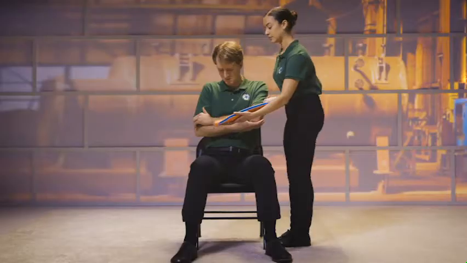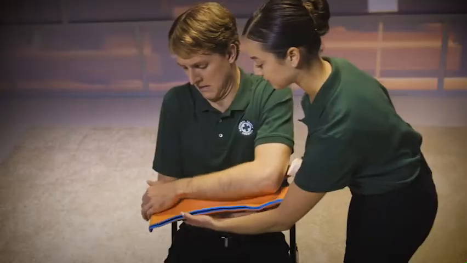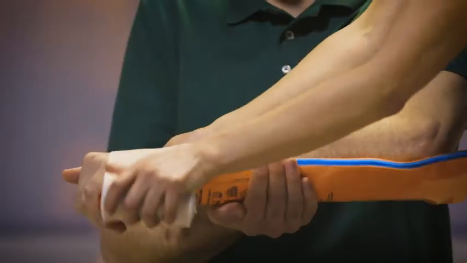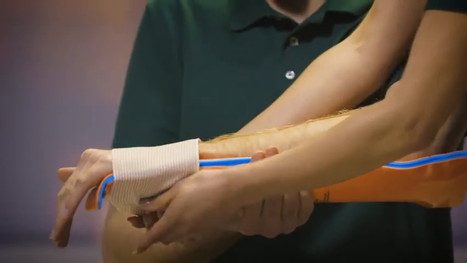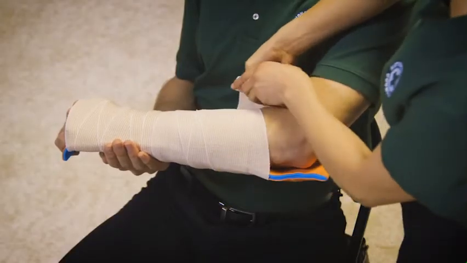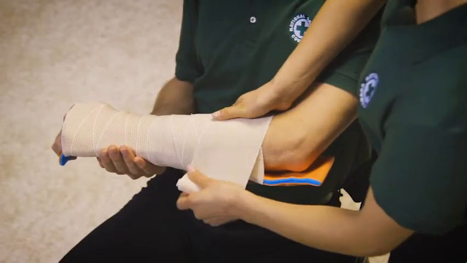To provide first aid for fractures and dislocations, immobilize the area in the position it was found. In the case of an extremity, also immobilize the joint above and below the fracture. Do not try to straighten an injured extremity. A person with a hand or foot fracture may be splinted and taken directly to the emergency department.